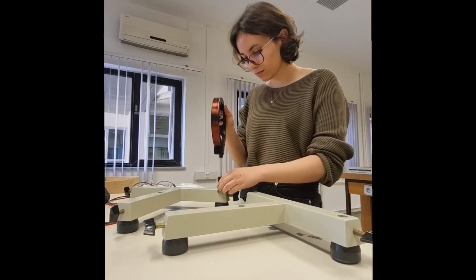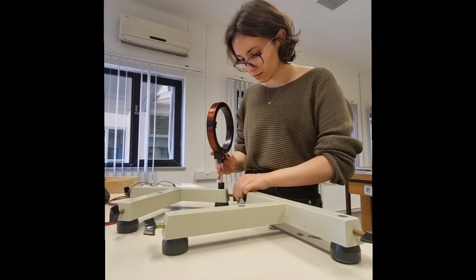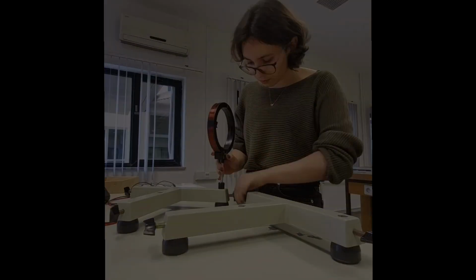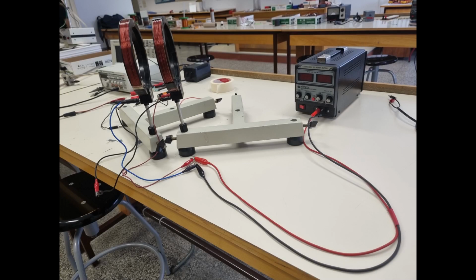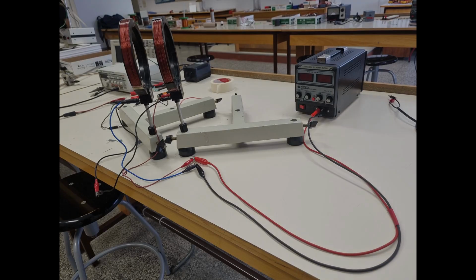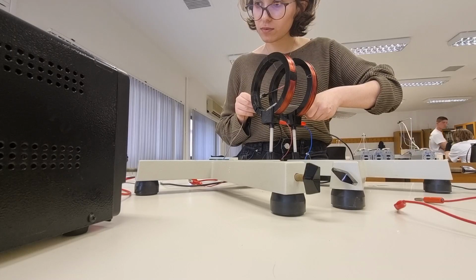Objective: to demonstrate the Biot-Savart law by calculating the magnetic field at various points in a Helmholtz coil setup based on relevant variables and to compare these theoretical values with those obtained through measurements.